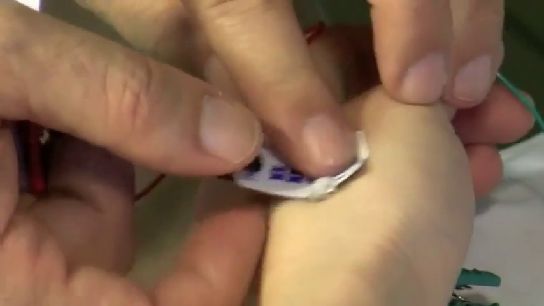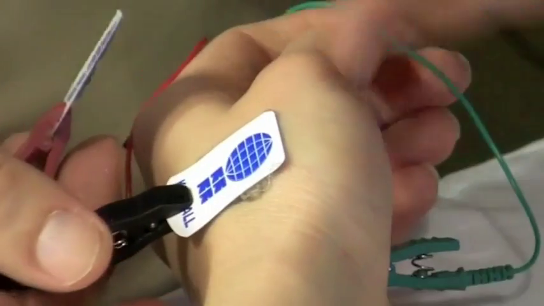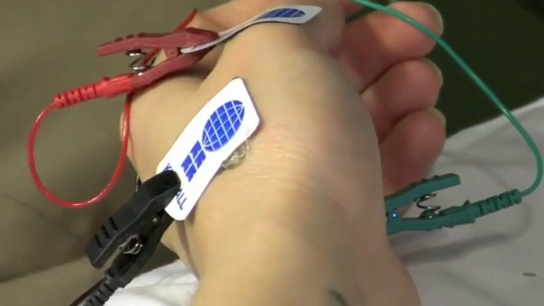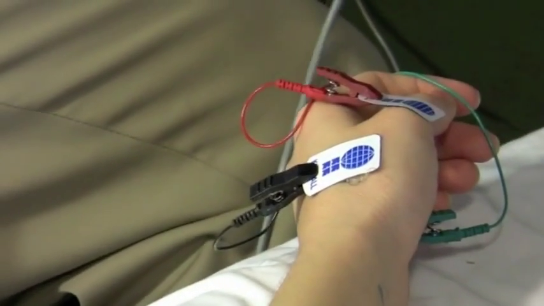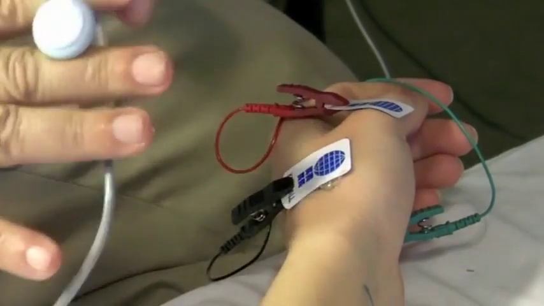And remember, the sensory for the radial was here, so I'm going to put the active electrode here, the black. I'm going to put the reference over the thumb here. Okay, and I'm going to stimulate right where I marked it for the radial nerve. And I stimulate it like so.